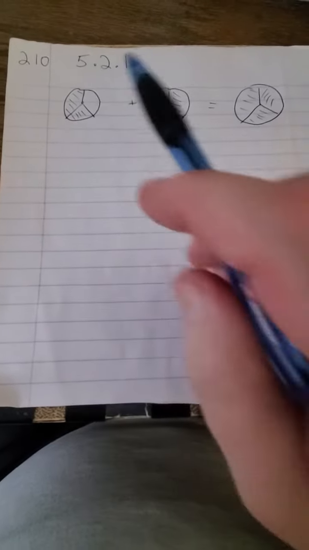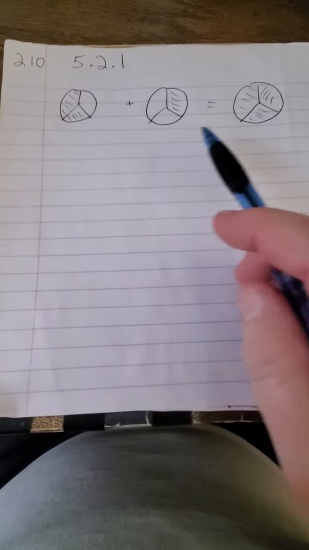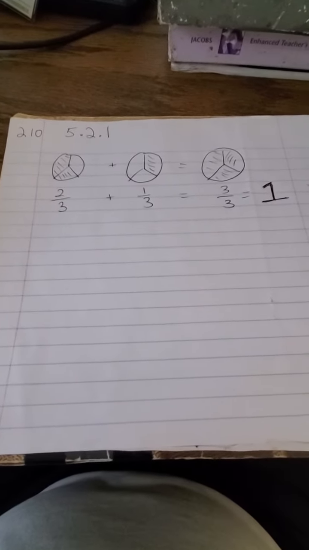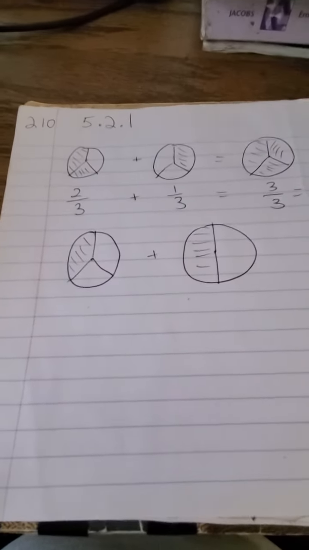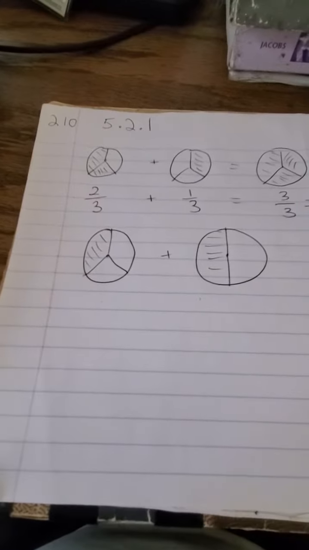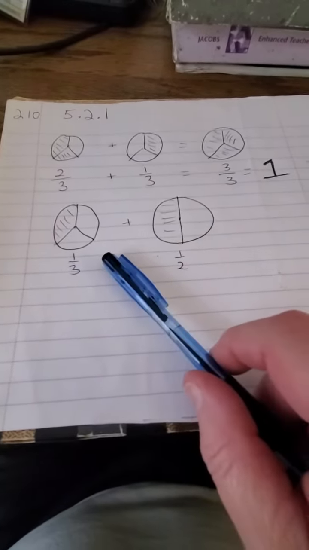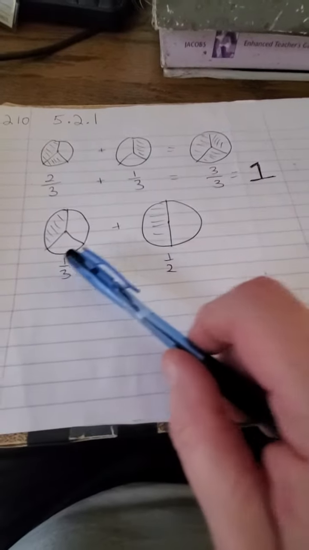5.2 fractions. Well, if I have 2/3 plus 1/3, that equals 3/3, which of course is equal to 1 whole pie. Okay, now what about this? 1/3 plus 1/2. Well, we got a problem here because is it 2/3? It's not 2/3 because these are not both thirds. It's not 2/2. These are not both halves. How do I combine this?